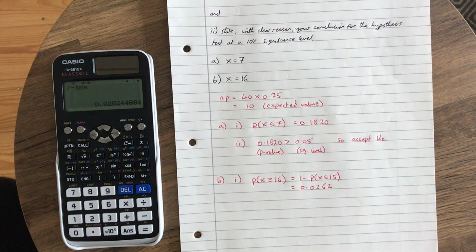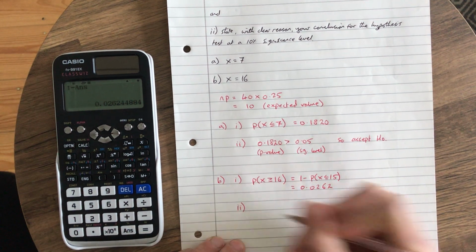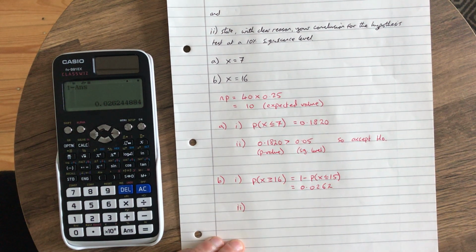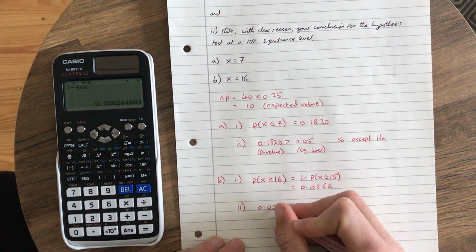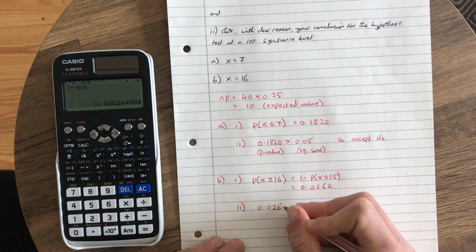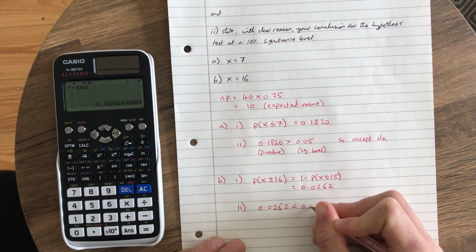So our p-value will then be compared with our significance level. Our significance level is exactly the same for this one, and split across the two tails it is 0.05. Now our p-value here, 0.0262, is less than our significance level.